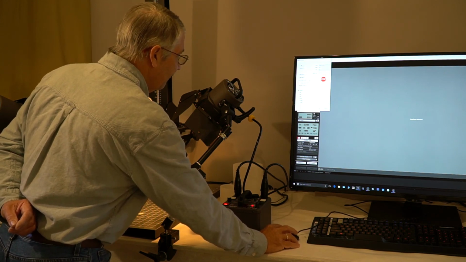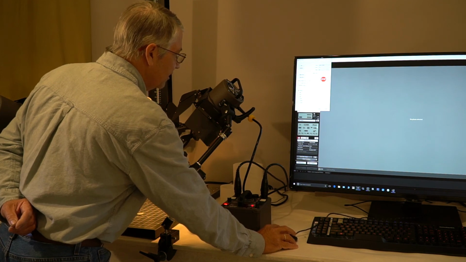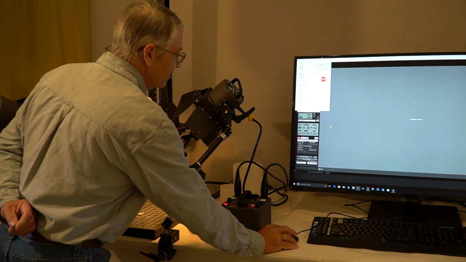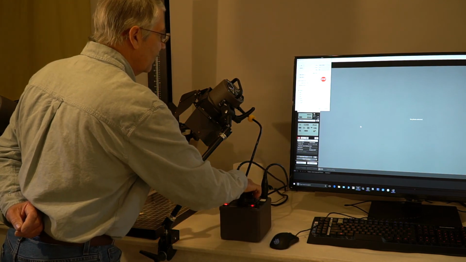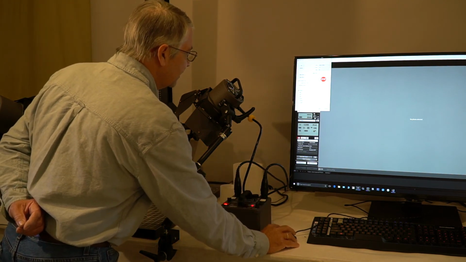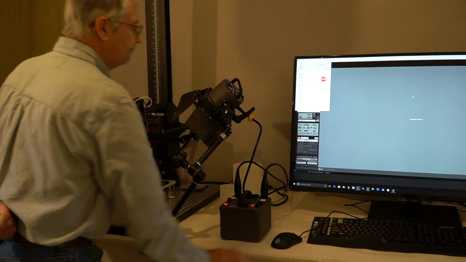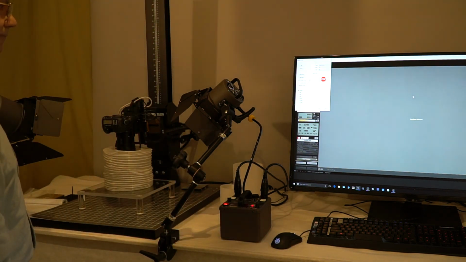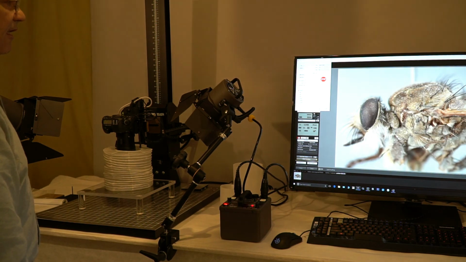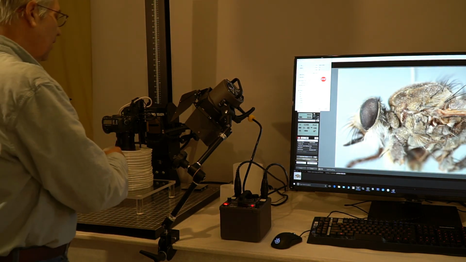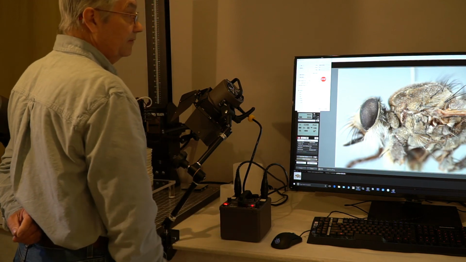I make sure that f5.6 here is also set to f5.6 here. So the camera is shooting at f5.6. Turn off my modeling lamp. Let me take a test shot. And because this lens is a higher mag lens, it's a little more light hungry than the 100 millimeter. So you probably don't want to be using your neutral density filters.